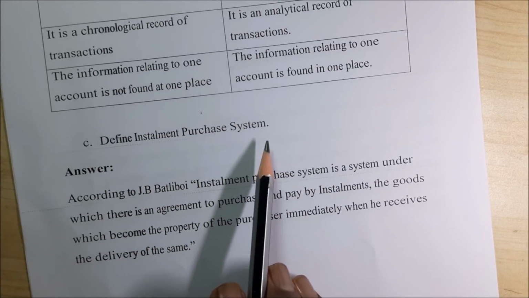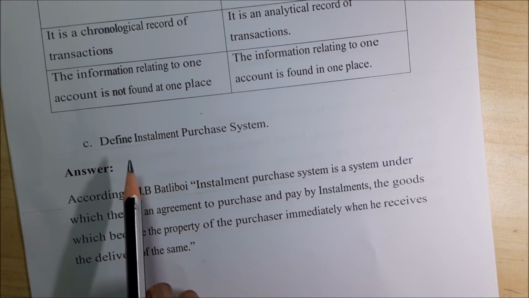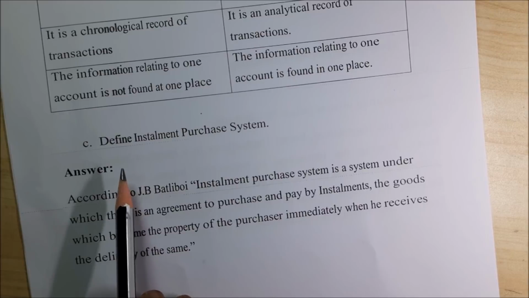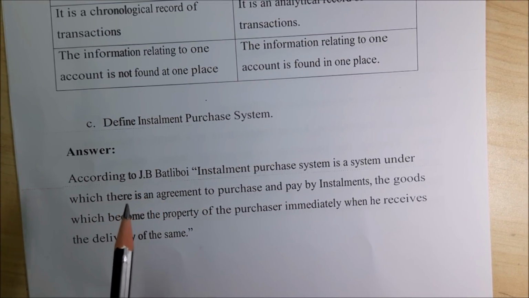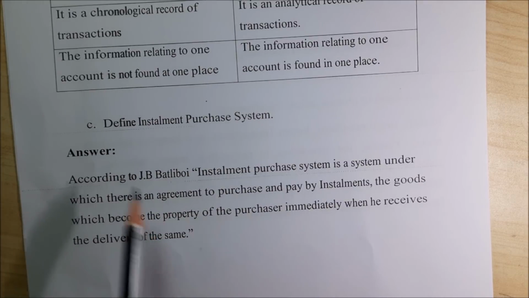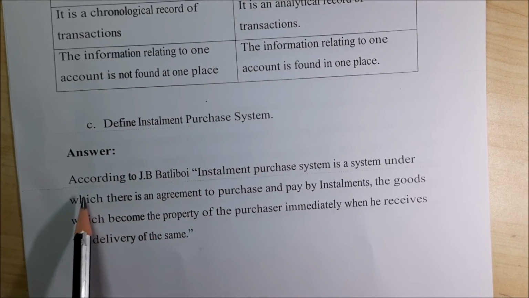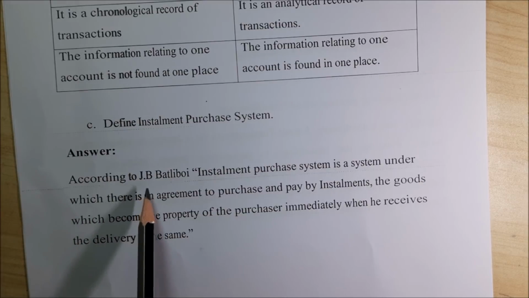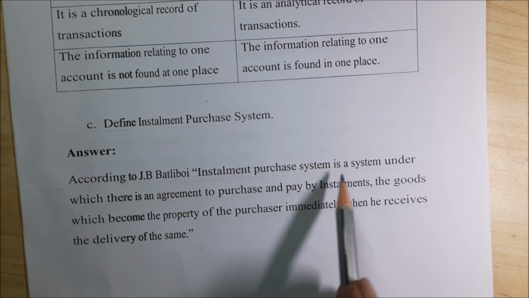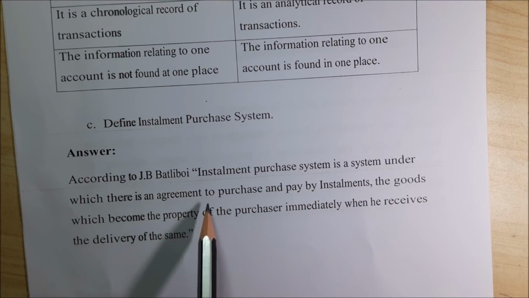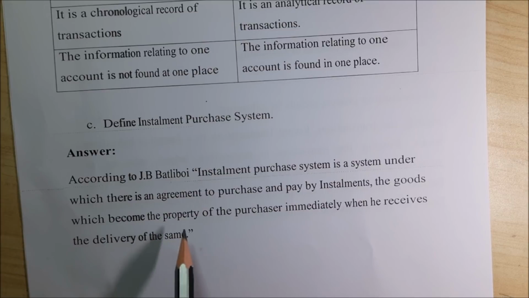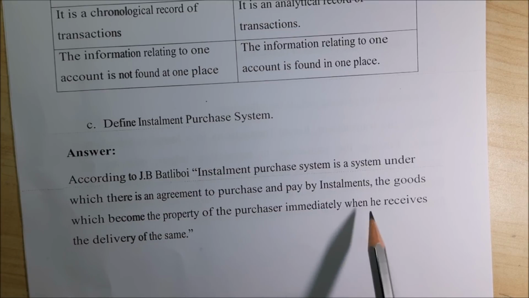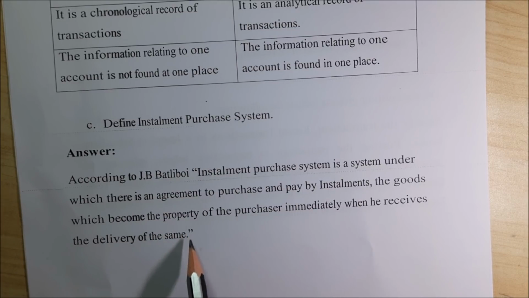Define installment purchase system. Whenever you say define, you are supposed to give one person's definition. It is not the general meaning. Usually you are supposed to write the definition according to a person who has defined it. So I have given the oldest and best person in accounts, J.B. Batliboi. Installment purchase is a system under which there is an agreement to purchase and pay in installments, the goods which become the property of the purchaser immediately when he receives the delivery of the same.